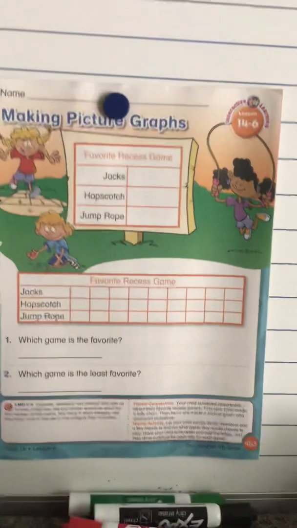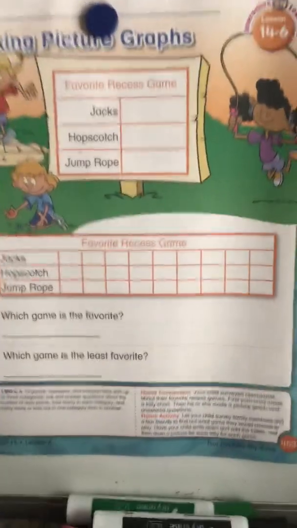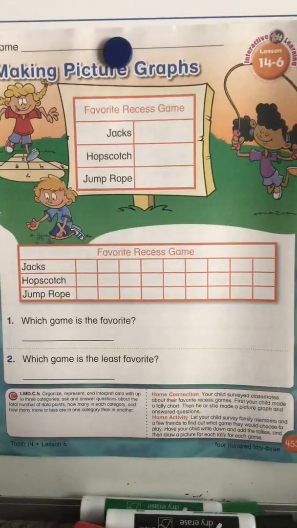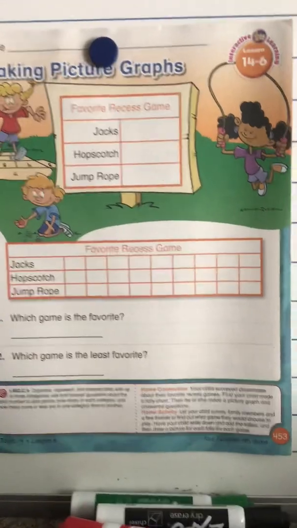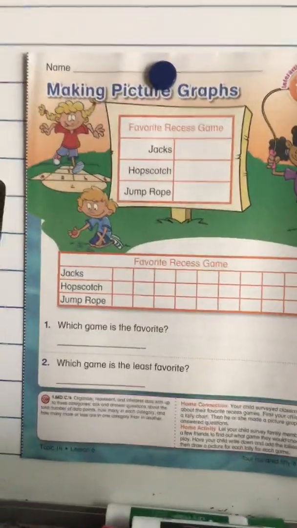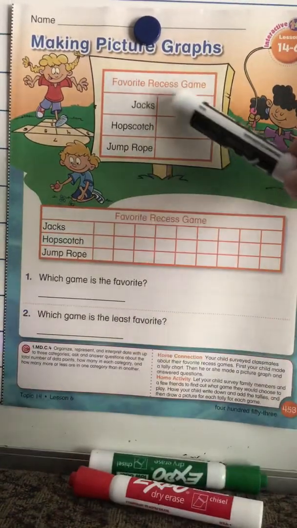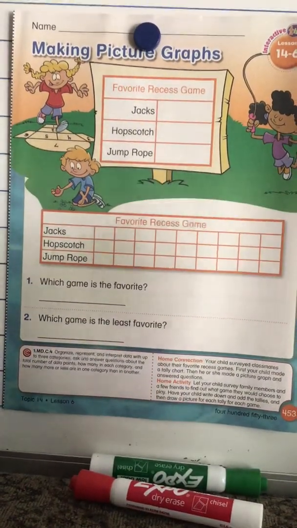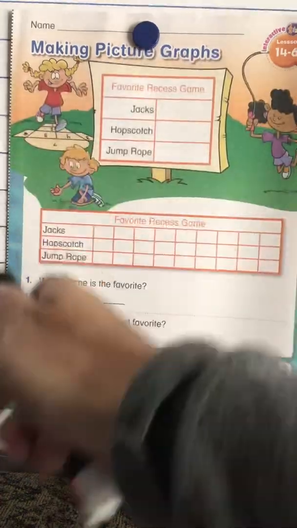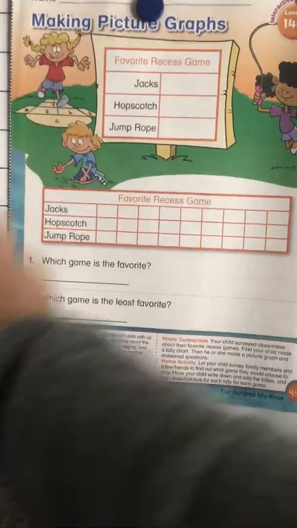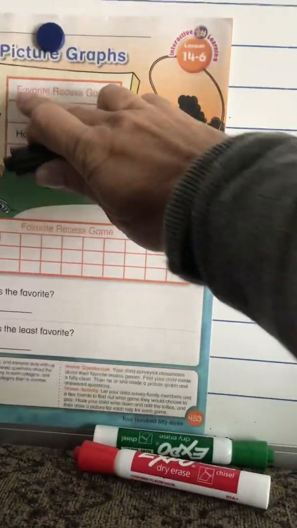Okay, so get your math paper ready here. This is pretty easy, just like yesterday. All we are doing is taking the information from the tally chart and making it into a graph. So what we're going to do here on the very front is first fill in the top part that has our tally marks on it. Well, it doesn't have them on there yet, but we are going to make it have tally marks on it.